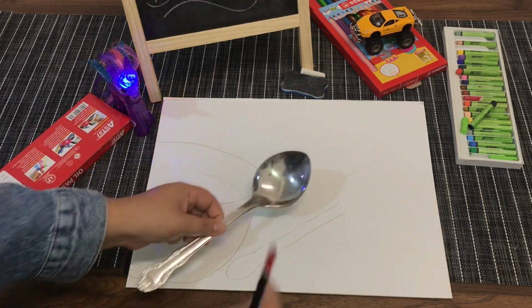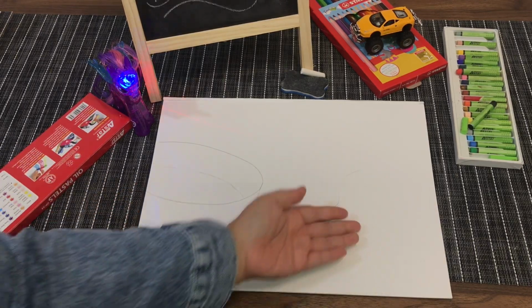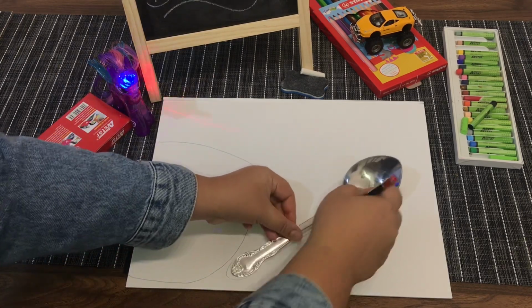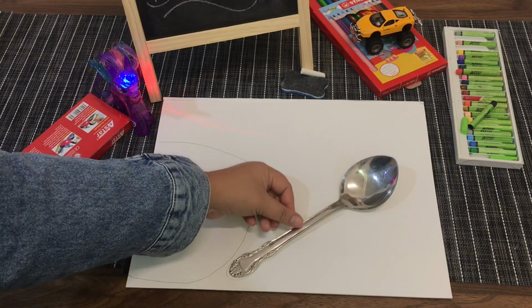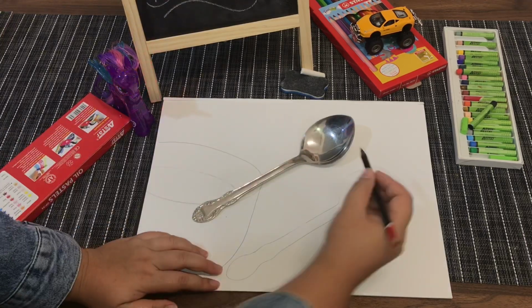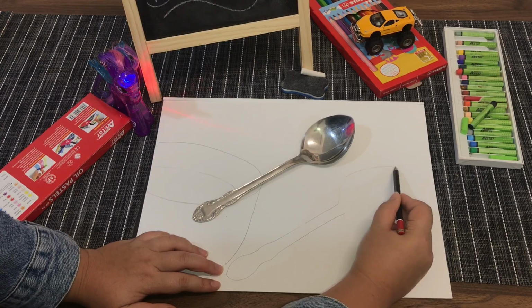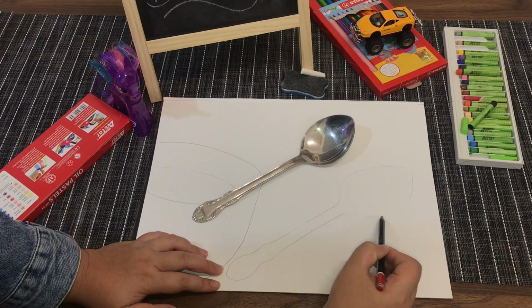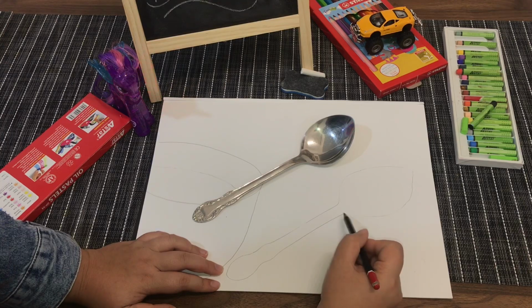Okay, you're not going to draw it like this, but because we want to see that you are viewing the spoon from a bit lower, if you are drawing the spoon all the way over here, it will look like you are looking at the spoon from the top. So what you're going to do is just put the spoon aside, and then you can just continue drawing a symmetrical spoon. Make it as symmetrical as possible.